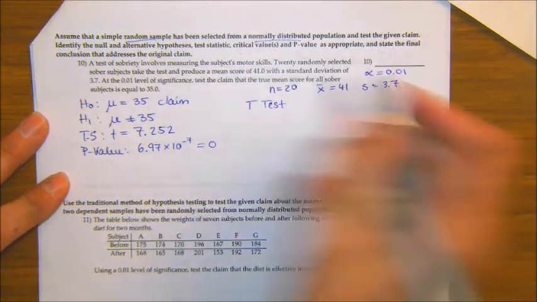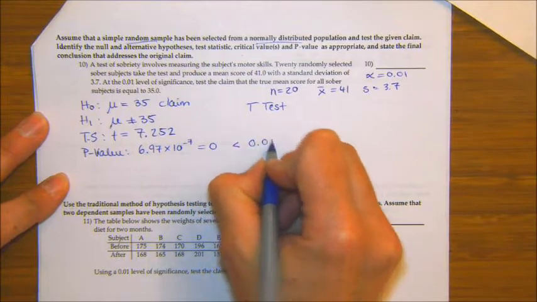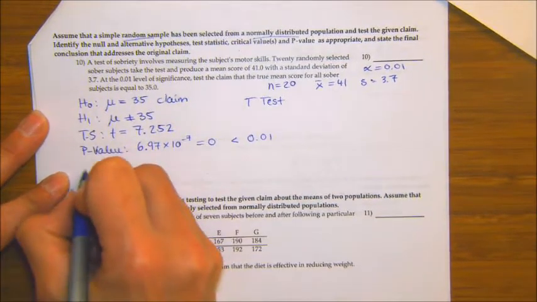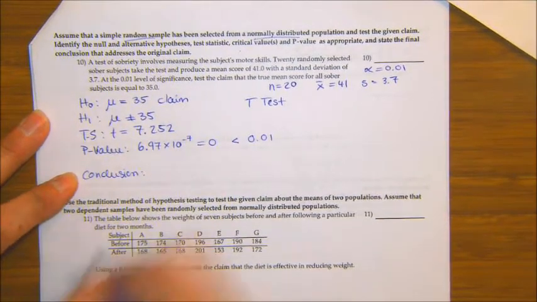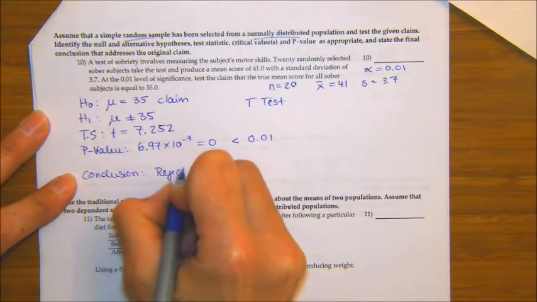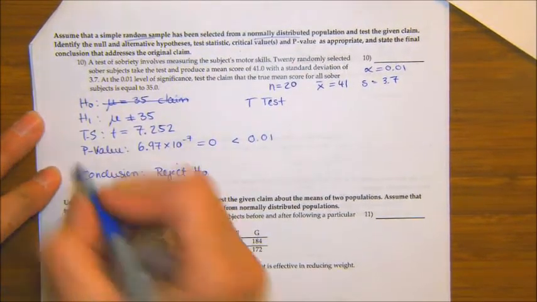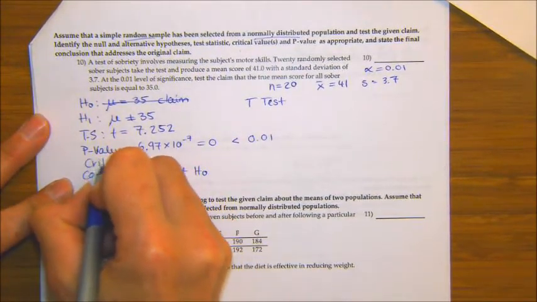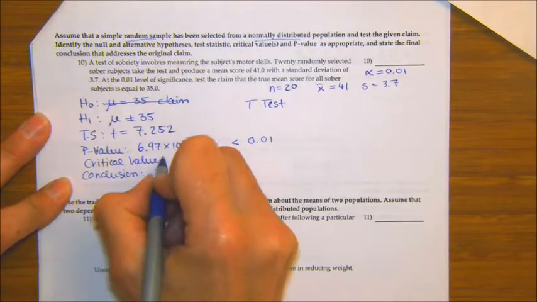When we compare it with 0.01, 0 is less than 0.01, which means our conclusion is when the p is low, we reject the null. So we're rejecting our null over here. We do want to find the critical value. Actually, it's values over here.